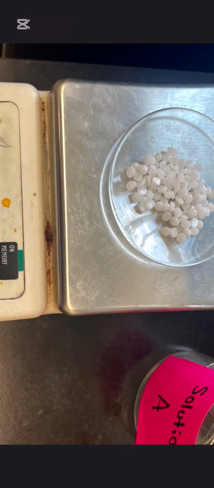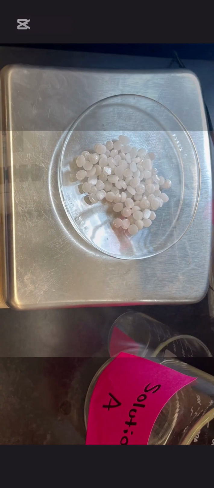I then began to make solution A, grabbing one of my 600 milliliter beakers, sodium hydroxide, and water. I put 10 grams of sodium hydroxide on the scale and then poured it into my beaker, and then 100 milliliters of my water. I then mixed the solution to make sure it dissolved. This is when there was an exothermic reaction.